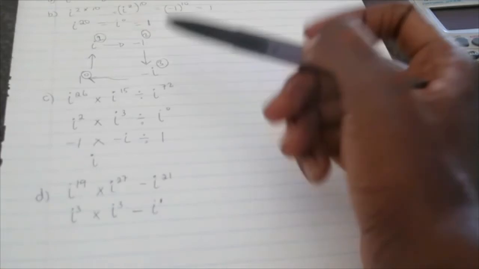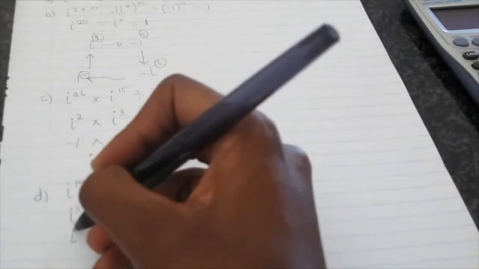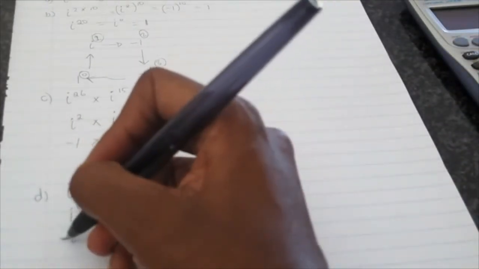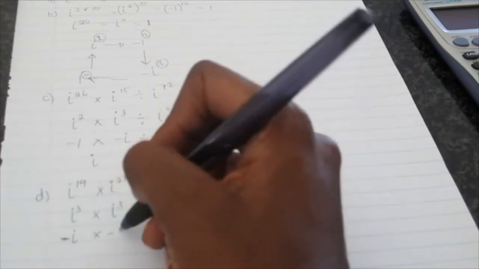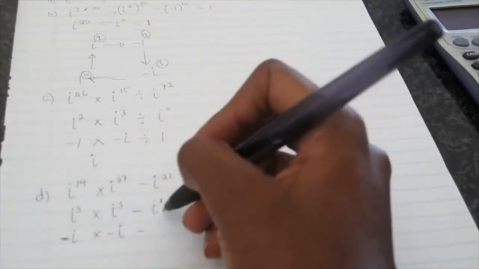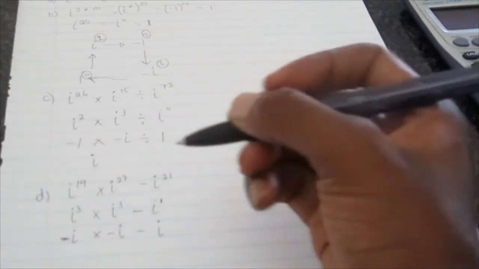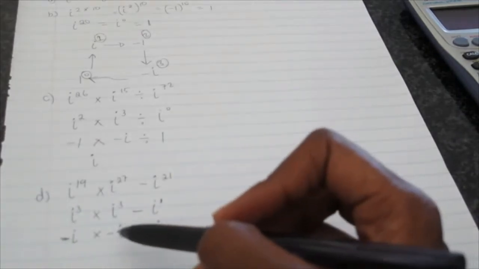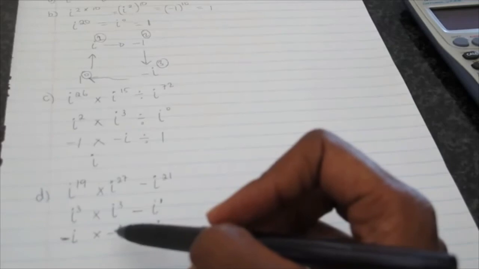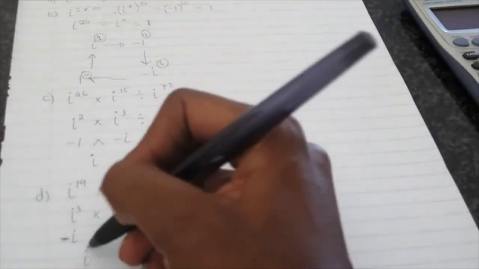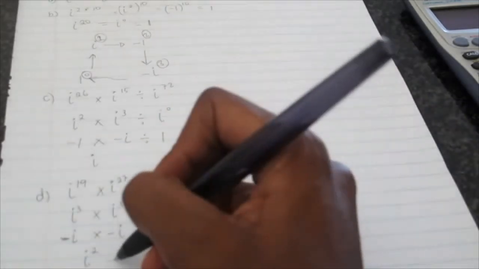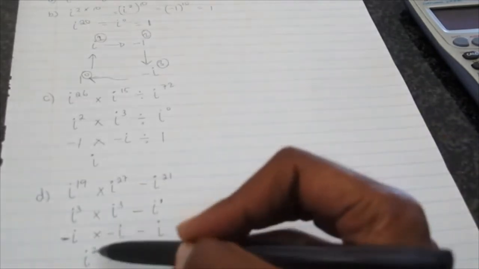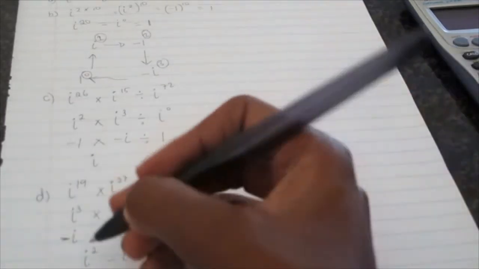i to the power of 3 is negative i. Let me just write that. Times negative i, minus i to the power of 1. This is just i. Negative and negative will give me a positive, so I'll have positive i squared minus i. i squared, according to my table, is minus 1.